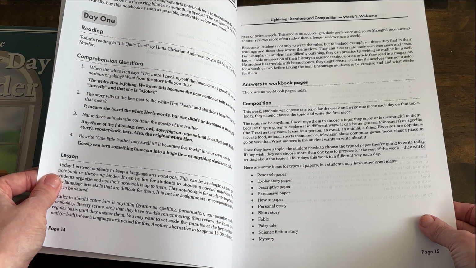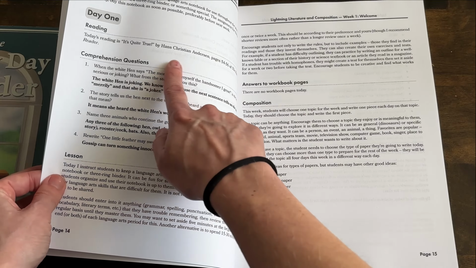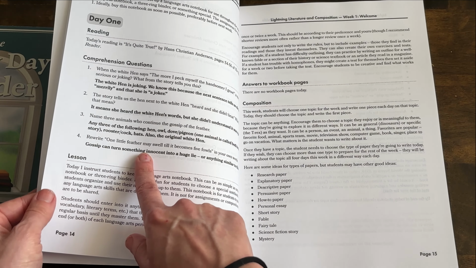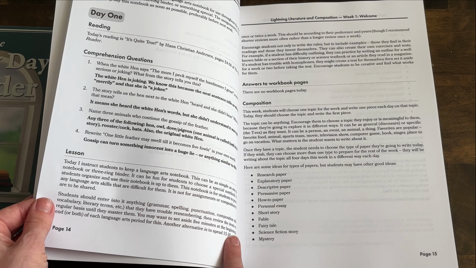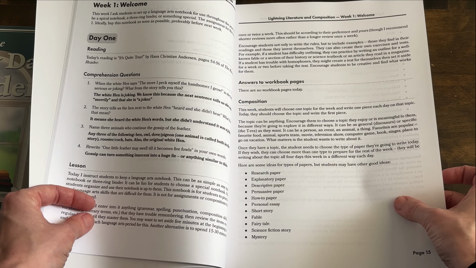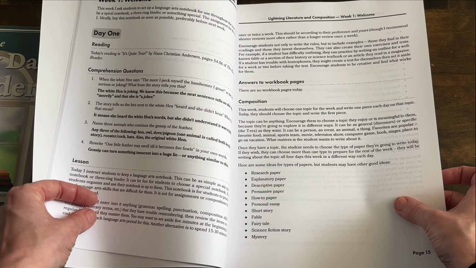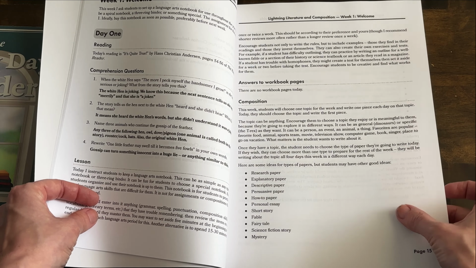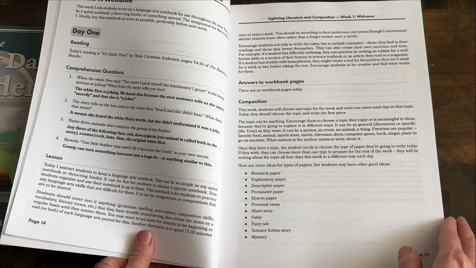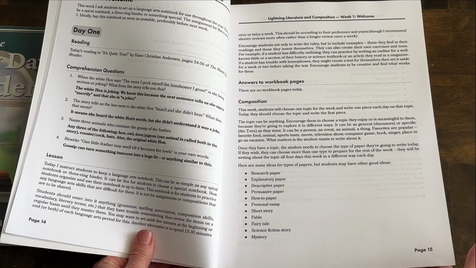Day 1, they give you a welcome, and it tells you what today's reading is. It talks about the comprehension questions, and then it talks through the lesson. Here's the composition. This week, the students will choose one topic for the week and write one piece each day on that topic. So they're going to pick a topic, and then they get to pick a way to write it, different types of papers, and each day they're going to write a different one.